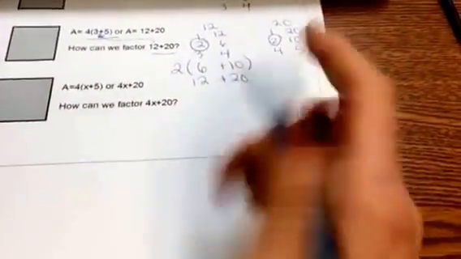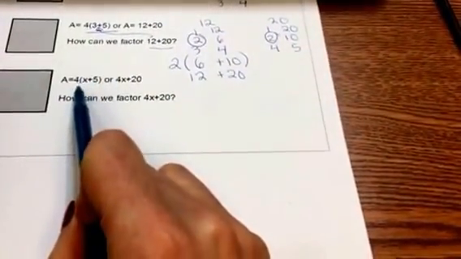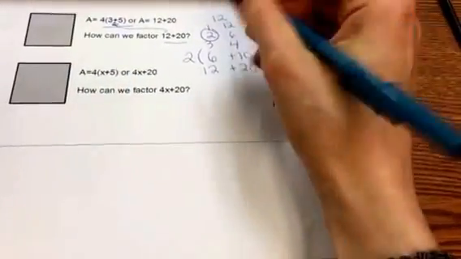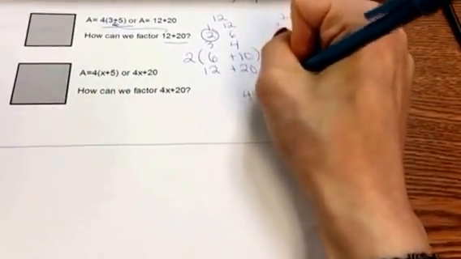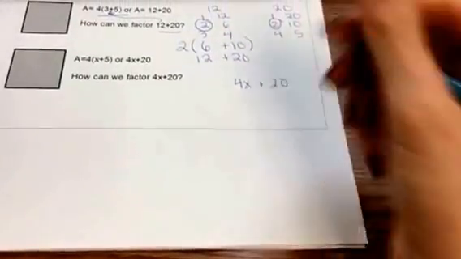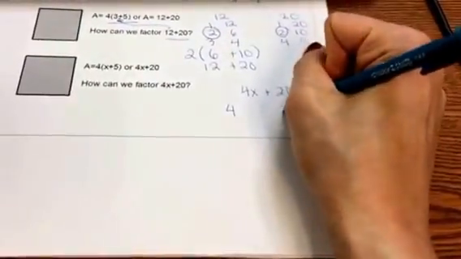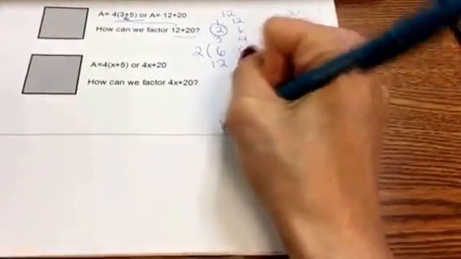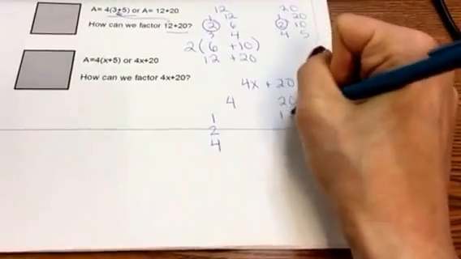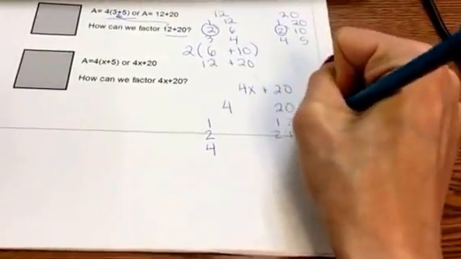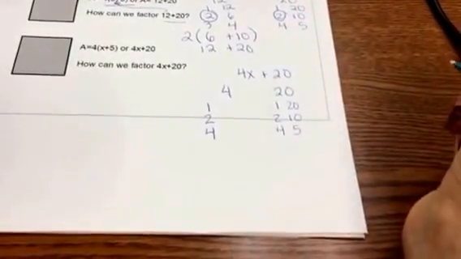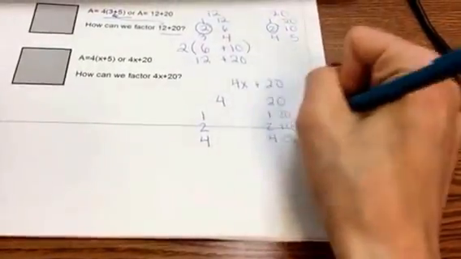So now I'm going to look at this, which has a variable in it. So now I have 4x plus 20, and I want to factor that. I'm going to use exactly the same process. I just have an x in there. So I need to think about what are my common factors of 20 and 4. So I have 1, 2, and 4. On this side, I have 1 and 20, 2 and 10, 4 and 5. So we could use 4, or we could use 2.